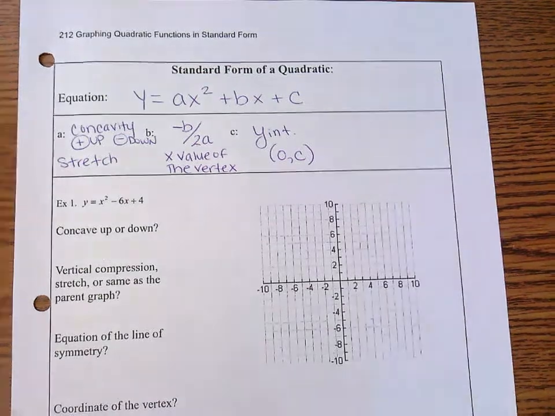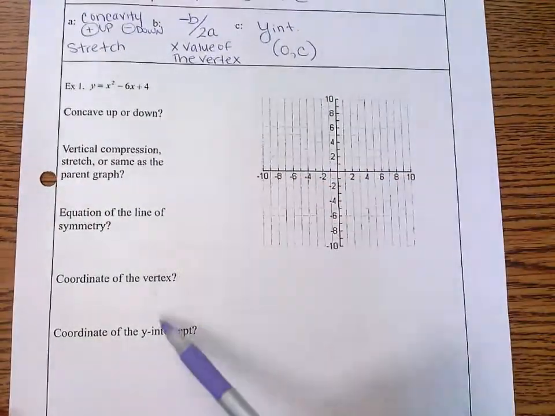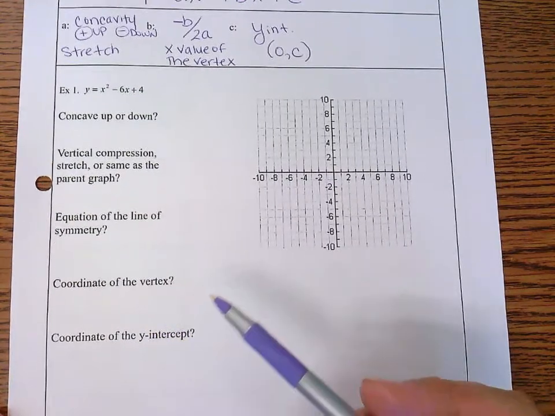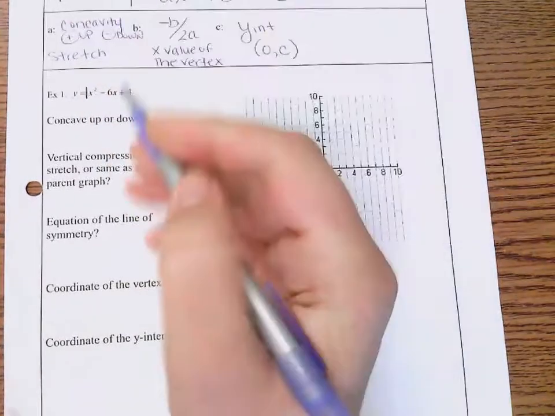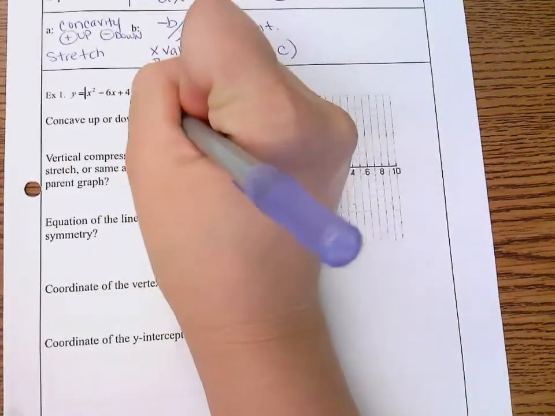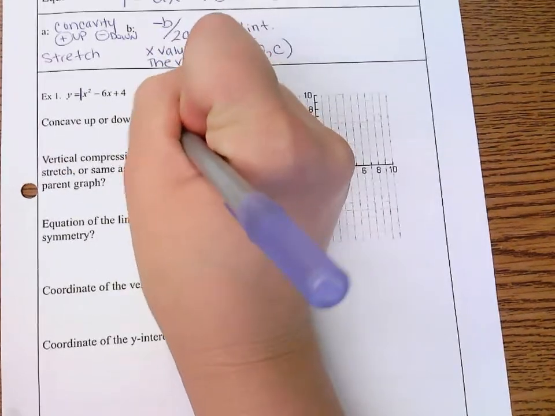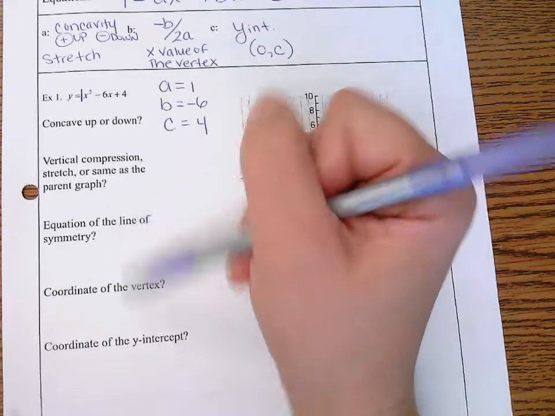All right, so now we're going to do some practice of using these rules, how to graph it in standard form. So the first thing I like to do is identify a, b, and c. So a is +1, b is -6, and c is +4. So I'm going to be looking at these numbers when I answer these questions.